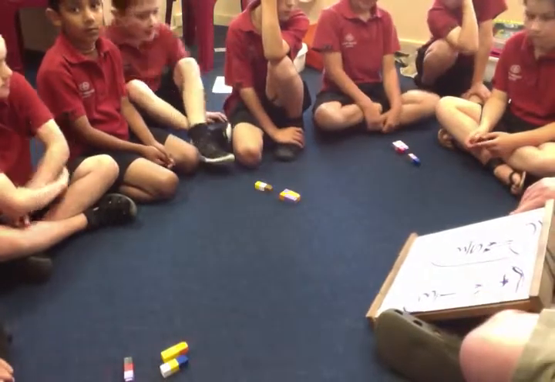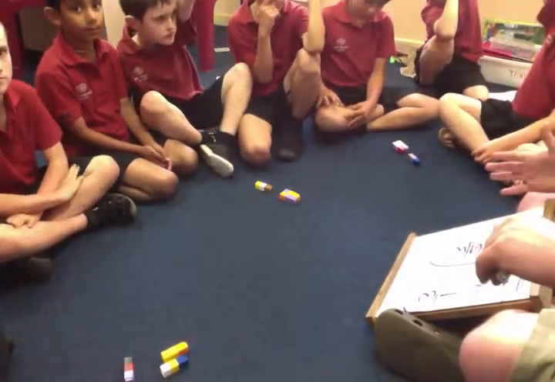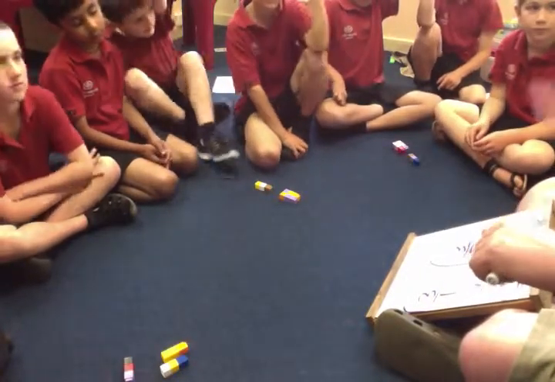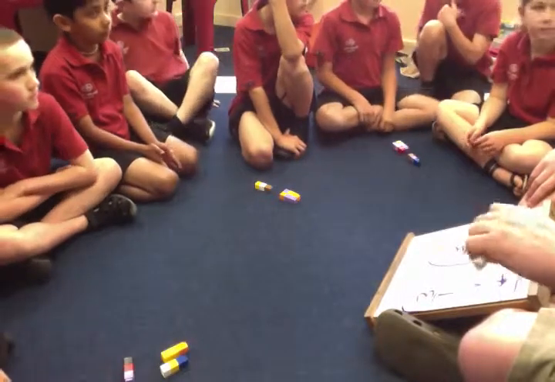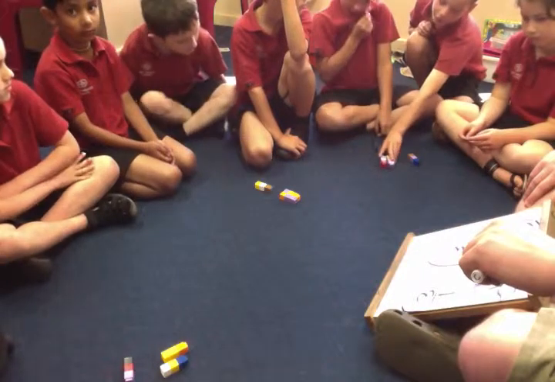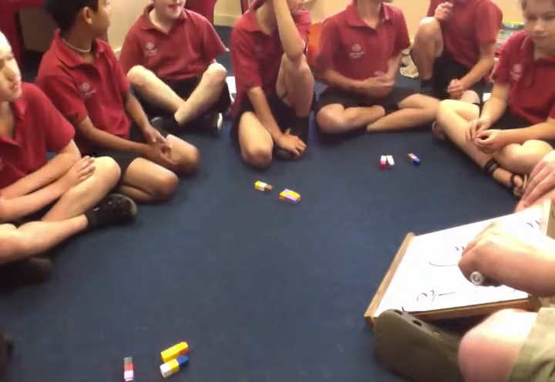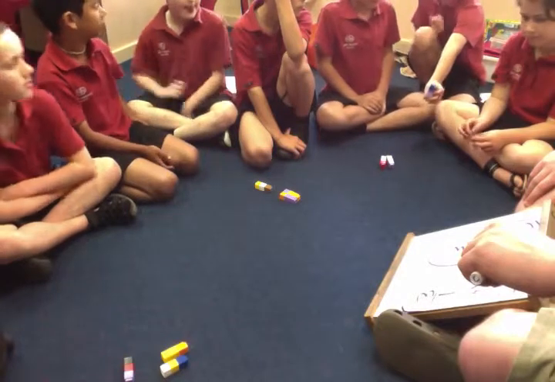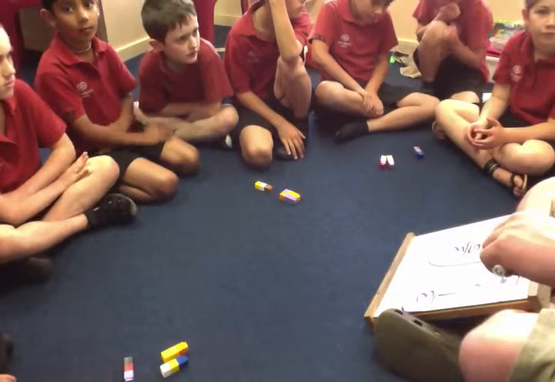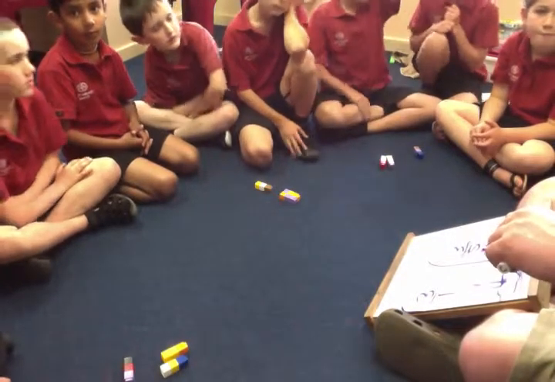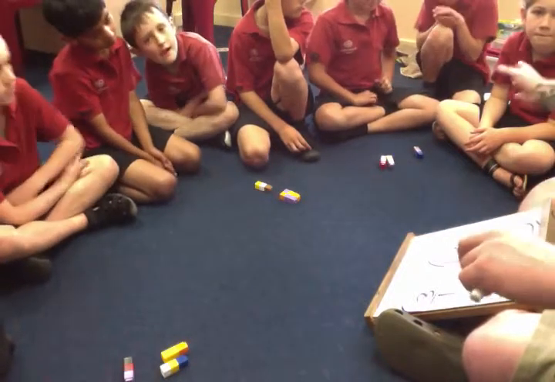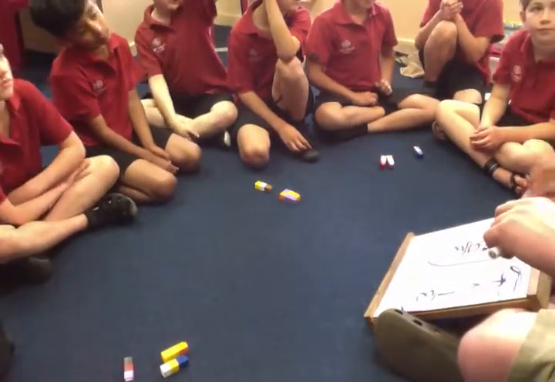Who would like an opportunity to explain to the group how they worked out how much the fat bird got? Damon, off you go. These are the two blocks that the fat bird ate. This is the worm that the skinny bird ate. Great. Can anyone describe it in terms of the fractions? You're absolutely right. I'm just getting someone to build onto your idea.